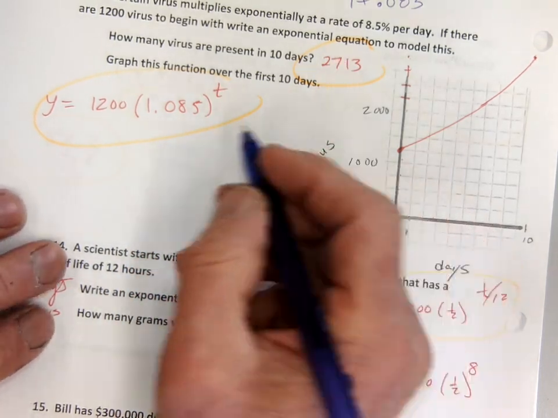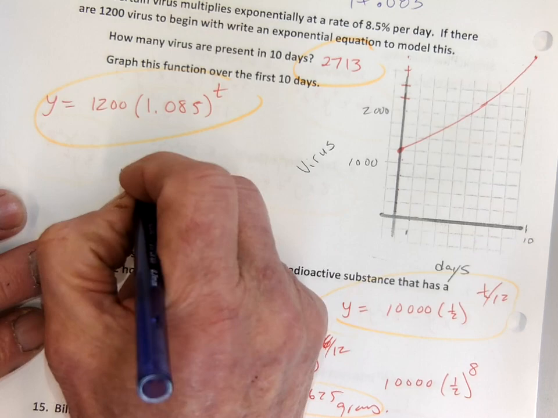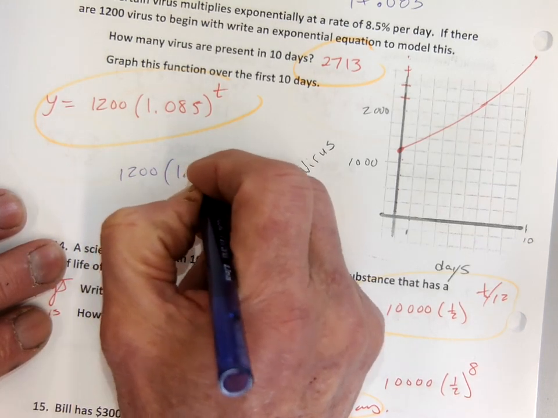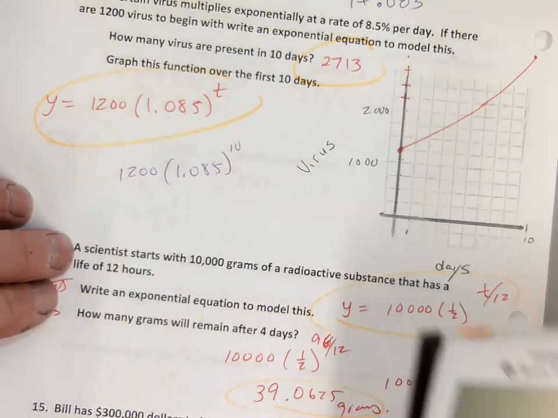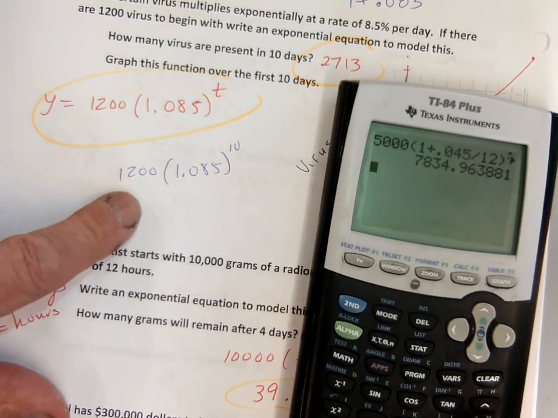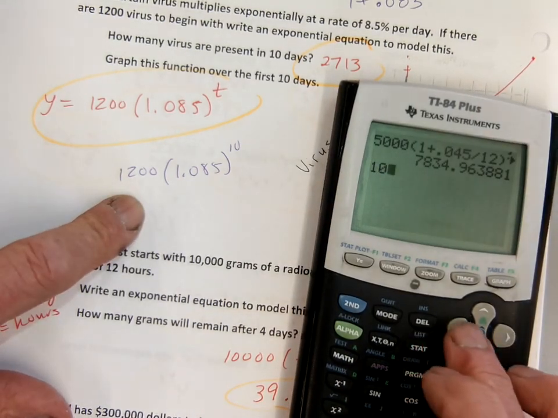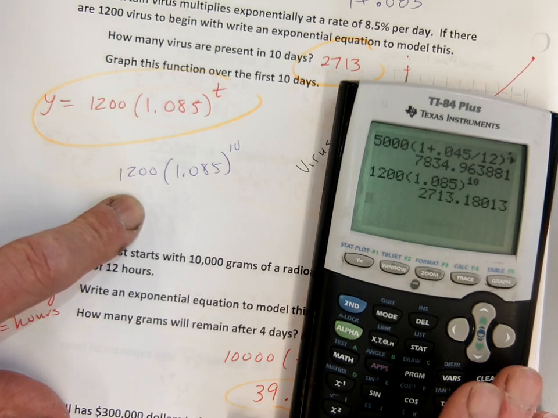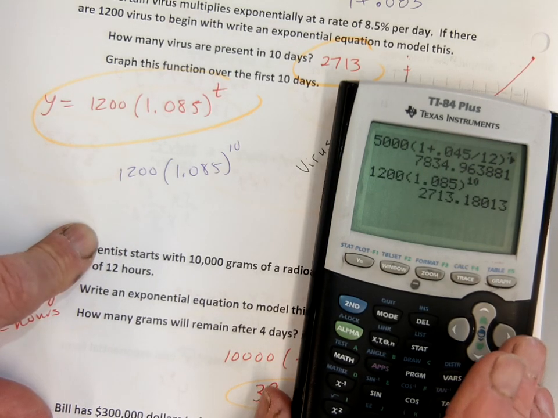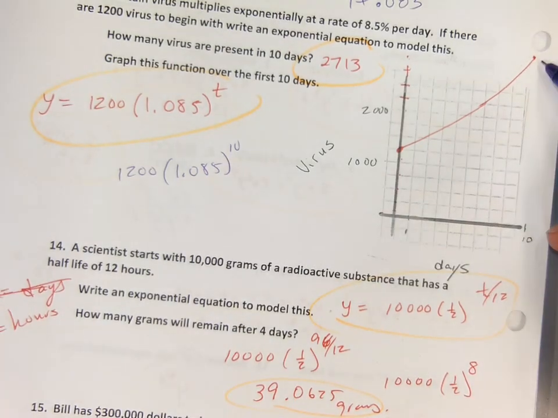To get this, I just put in 10. I went 1200 times 1.085 to the 10th power, because 10 days. And I just used my calculator. I went 1200 times 1.085 to the 10th. And I got, again, 2,713. And I can graph that on my 10th day.